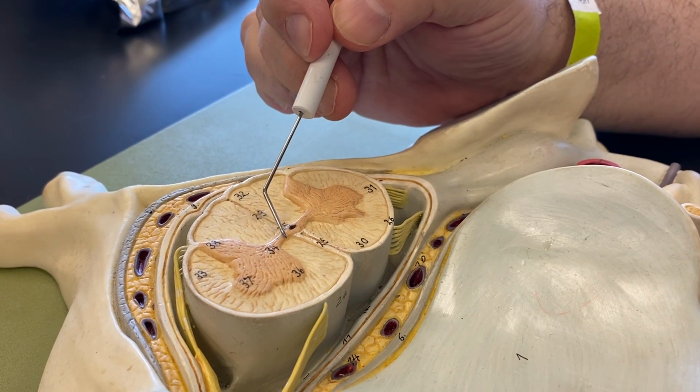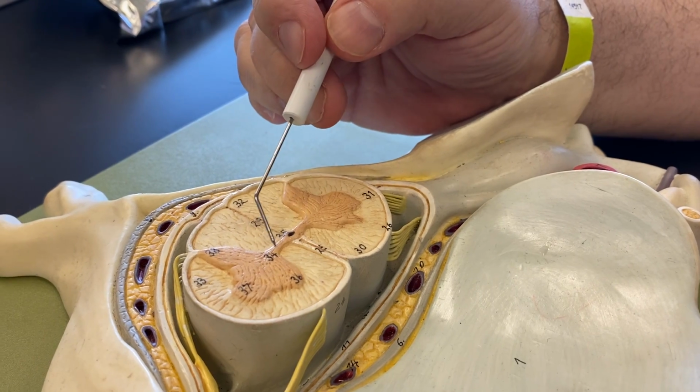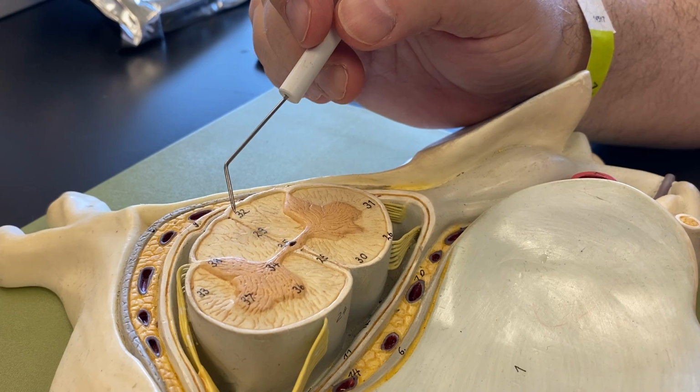Notice, though, that we have a gray connector called a gray commissure that cuts across and allows both sides of the spinal cord to communicate with each other.